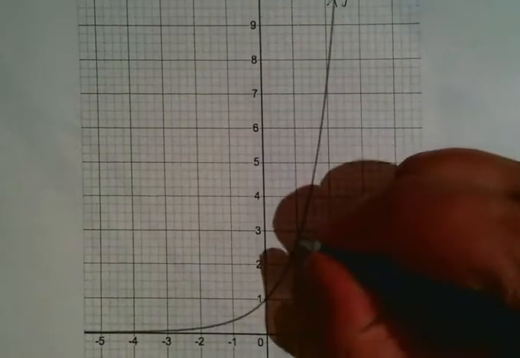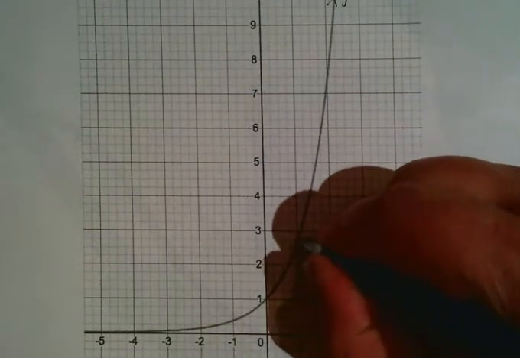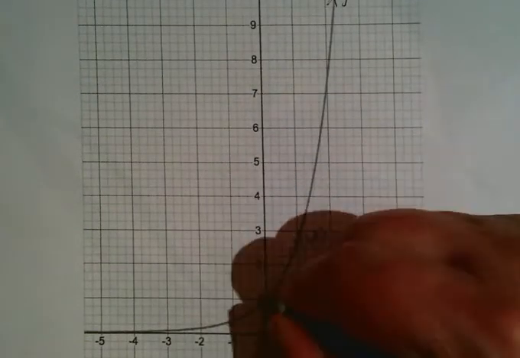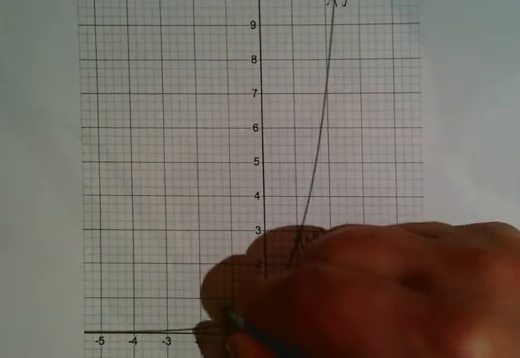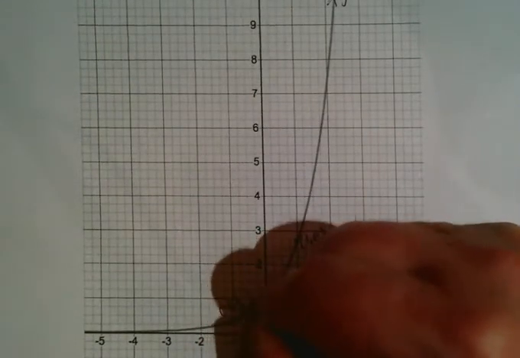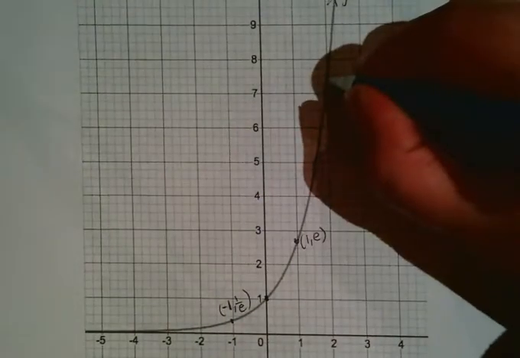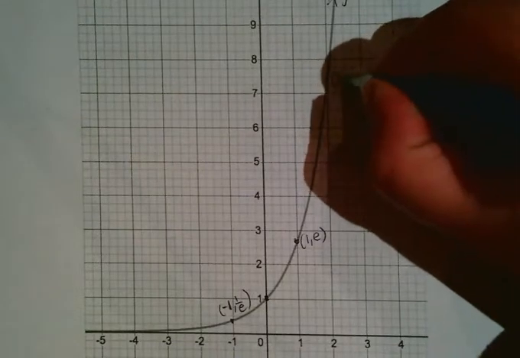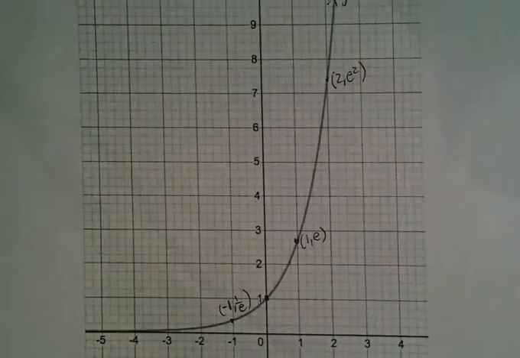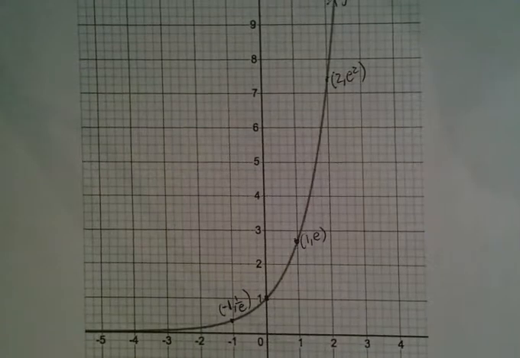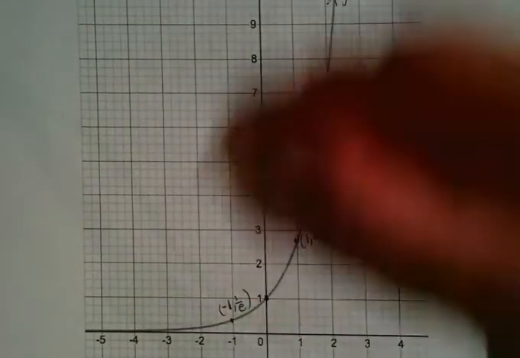You can just make sure that you mark in a few of the main points. So we've got 1, e, 0, 1, we can see we've got negative 1, 1 on e. Okay, and we've got 2, e squared there. And if you can just plot the other one and check when you're done. And yeah, it's just going to be a reflection.